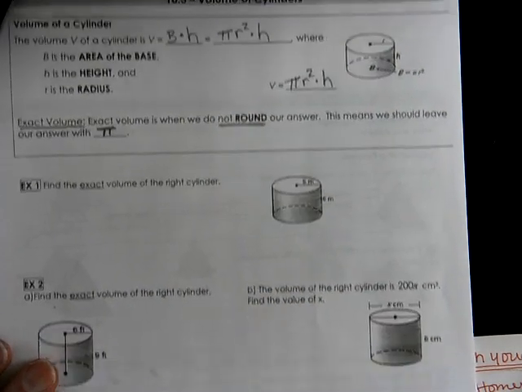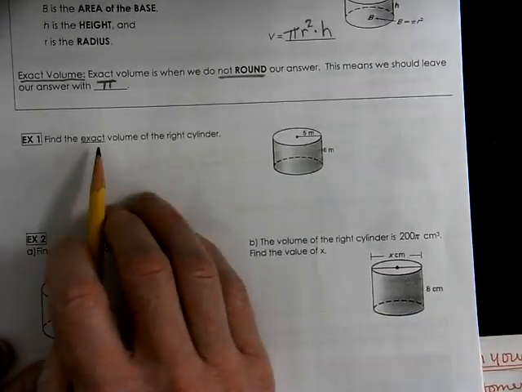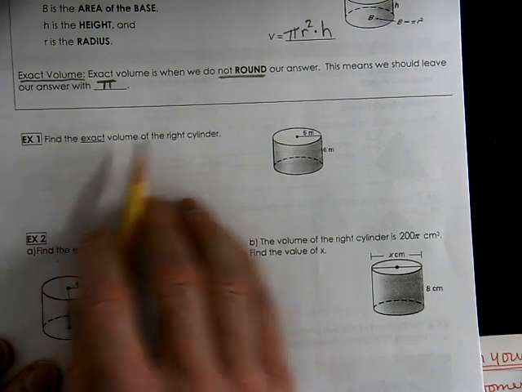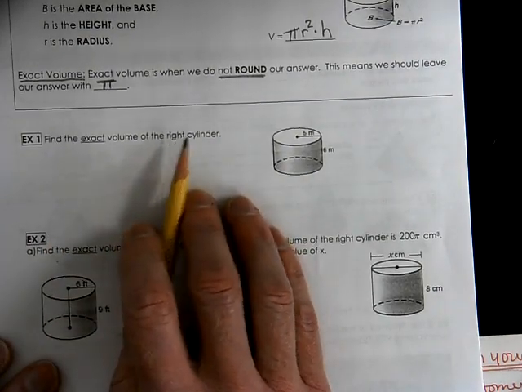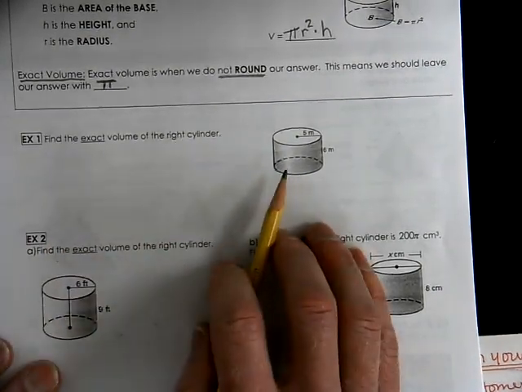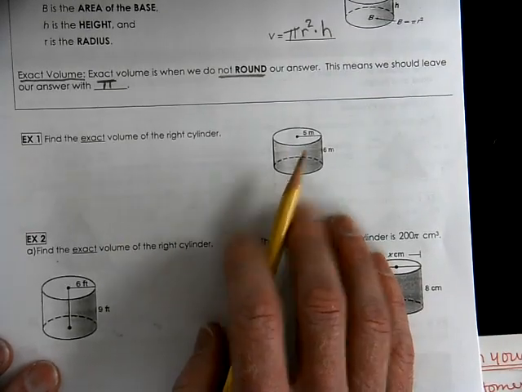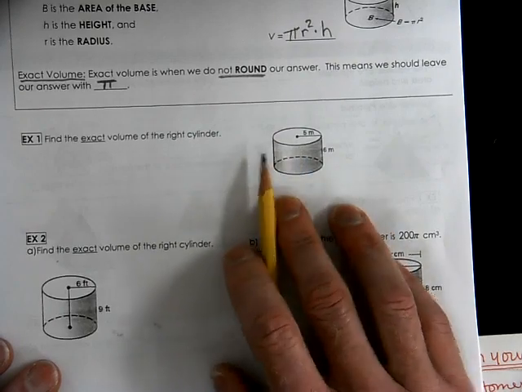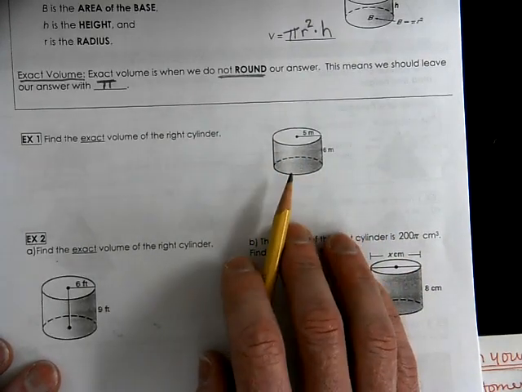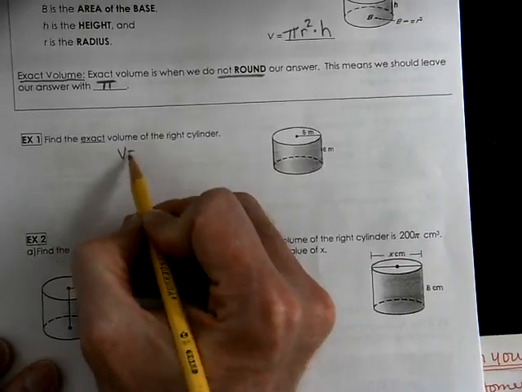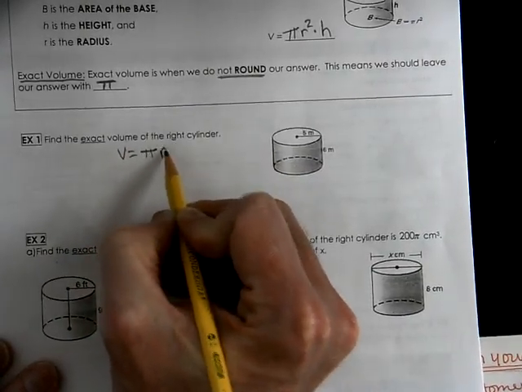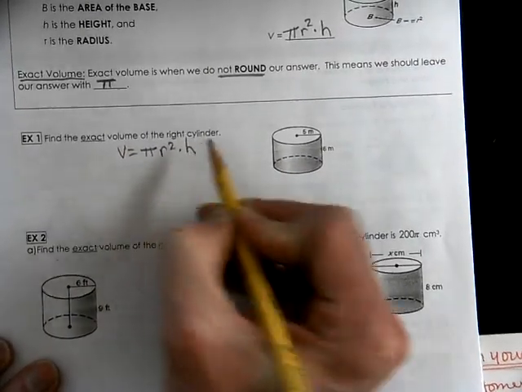So when we come down here to number 1, we're talking about what is the exact volume of our right cylinder. A right cylinder just means that it stands up straight. It's not slanted, it's not oblique. It's a right cylinder. So we know our volume is pi r squared times the height.